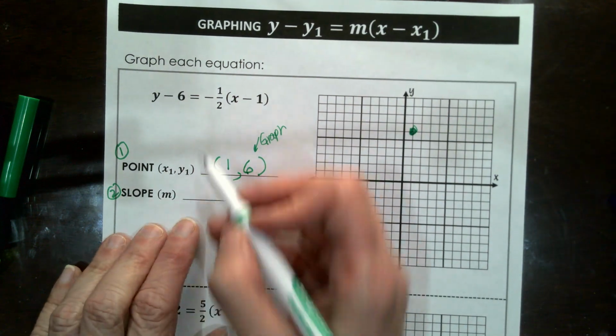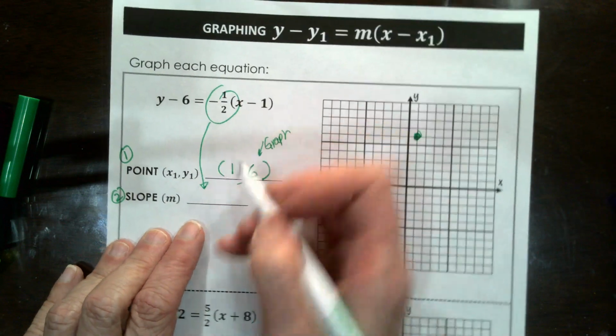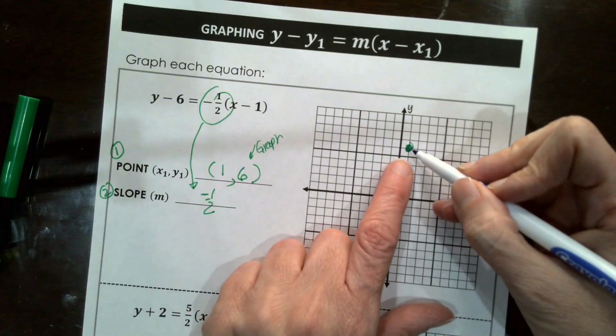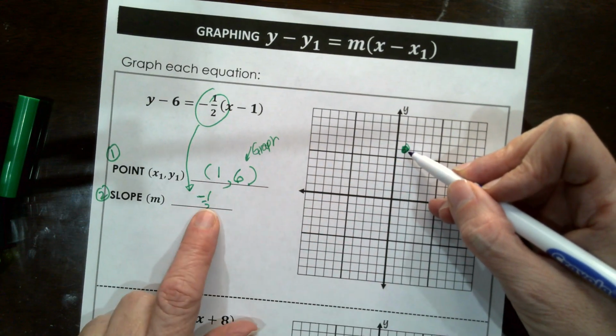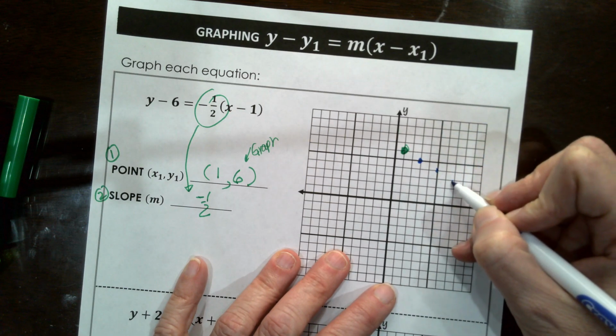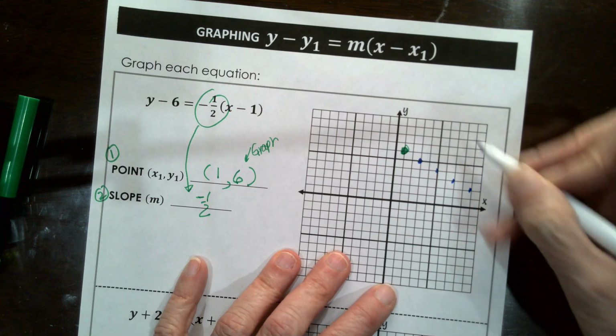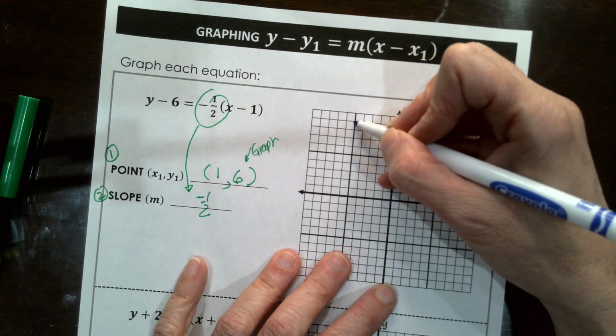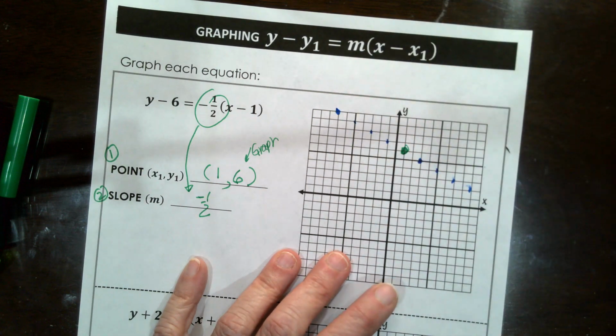And now we get the slope. The slope here is going to be negative 1/2. All right, so from our point here, this is where we start. We have to go down 1, right 2. 1, 2, 1, 2, 1, 2. I'm out of places. 1, 2, 1, 2. All right, let's go ahead.